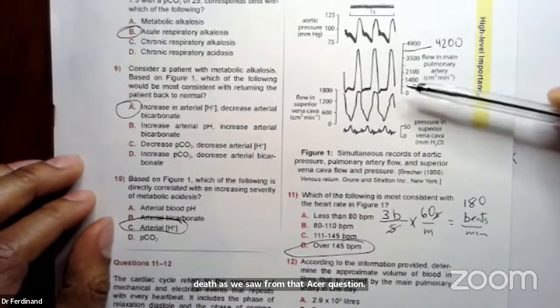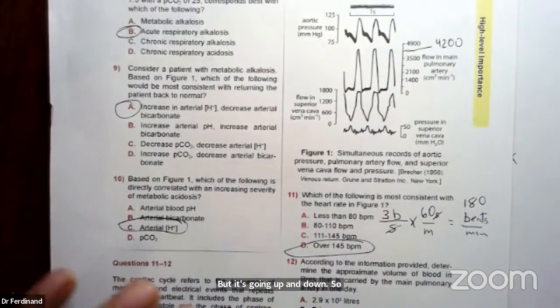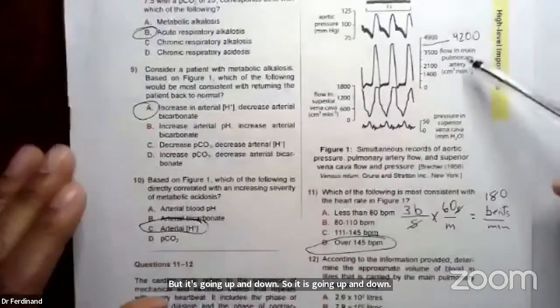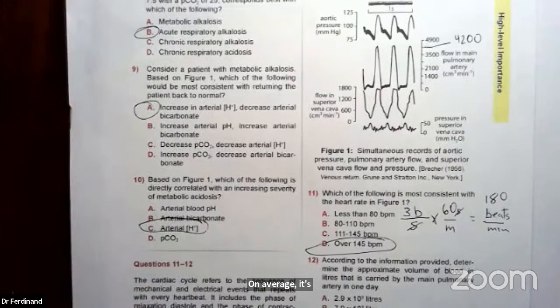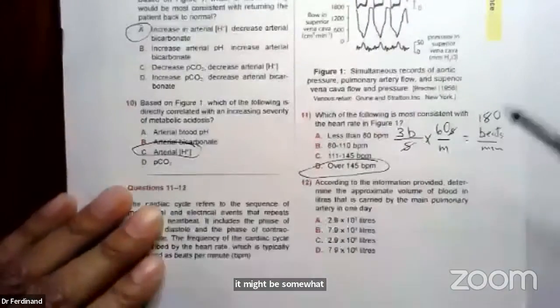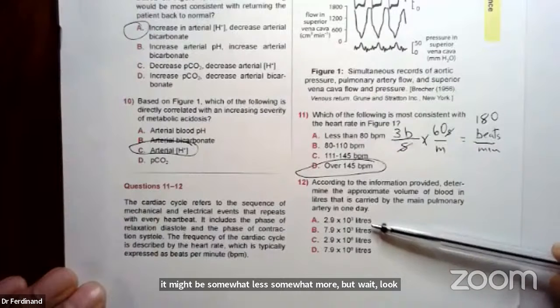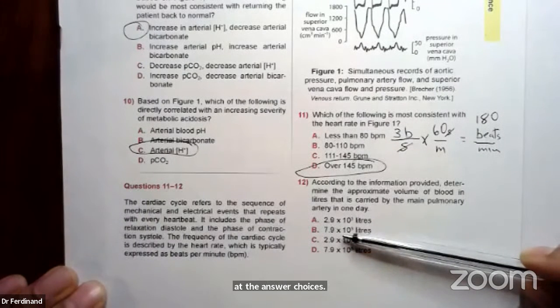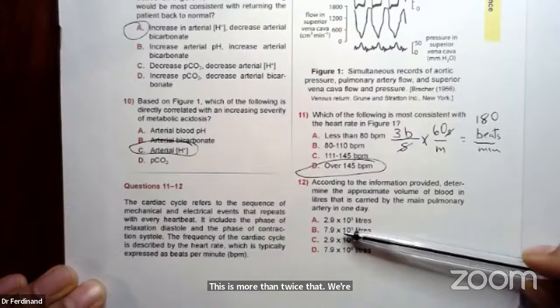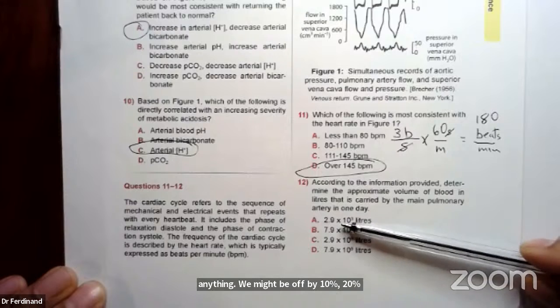So if it's going up and down, we can say, okay, on average, it's 2,100. Now, is that number perfect? No, it might be somewhat less, somewhat more, but wait, look at the answer choices. This is more than twice that. We're not doubling anything. We might be off by 10%, 20%, 30%, but we're not doubling something.